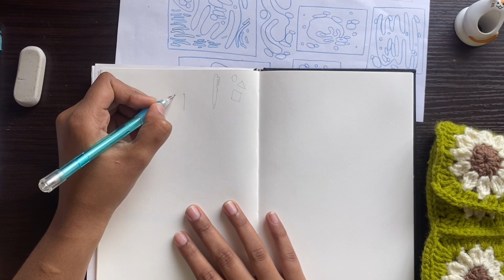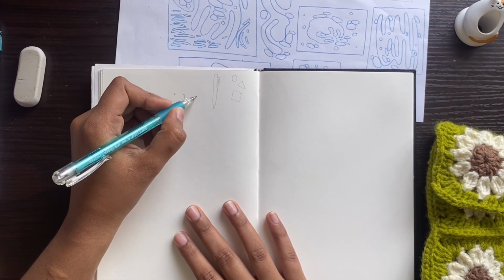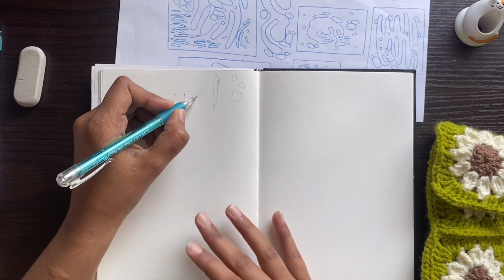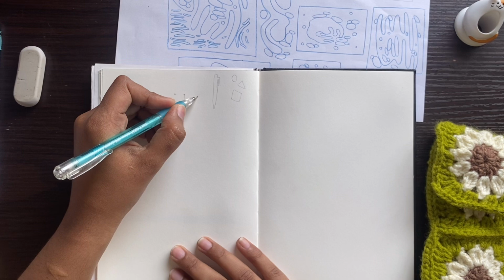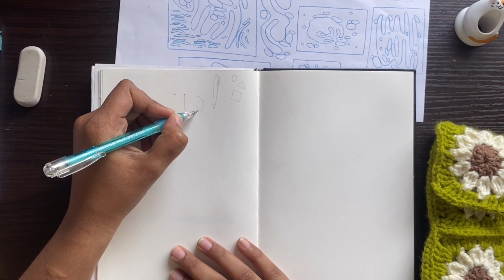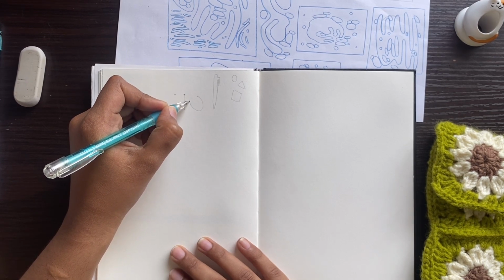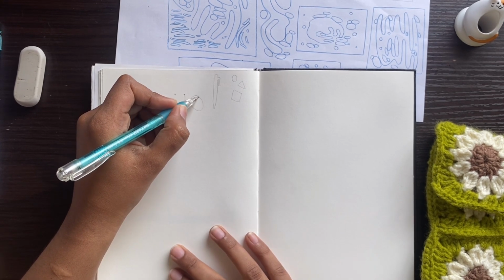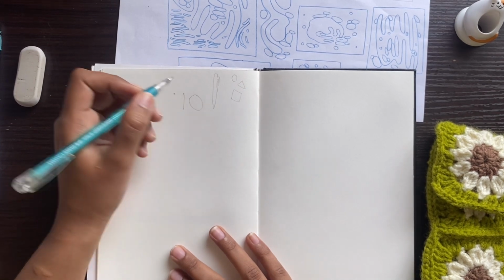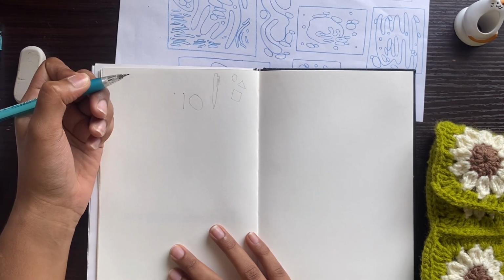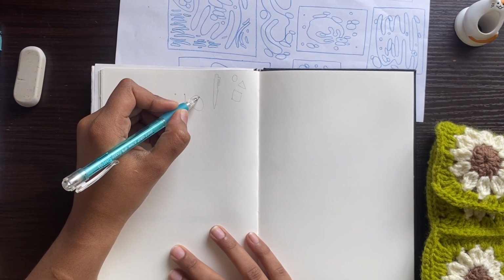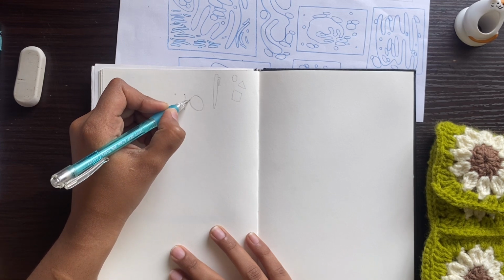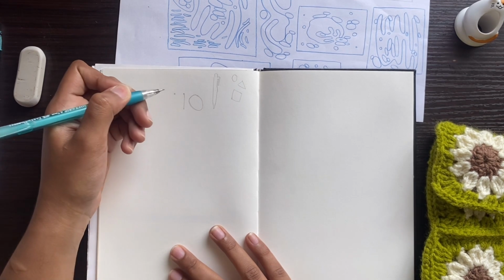So after a dot comes a line, and when you start a line and travel wherever you want and come back to the starting point, when you join two points of a line, you get a shape. So by joining a line in a circular manner, I get a round shape.